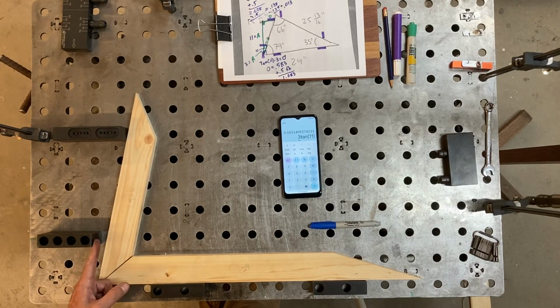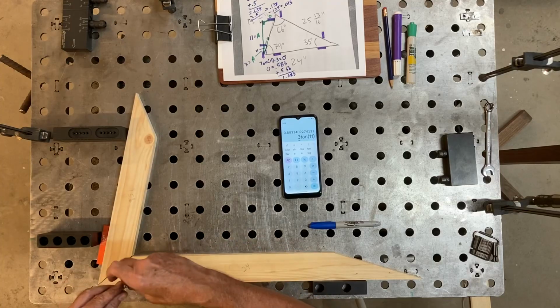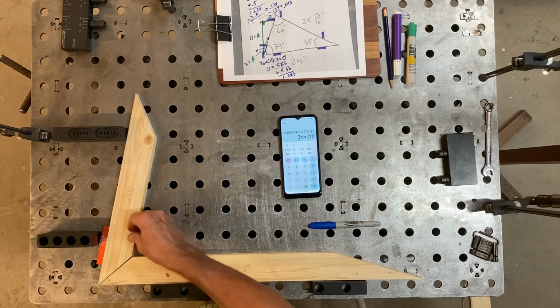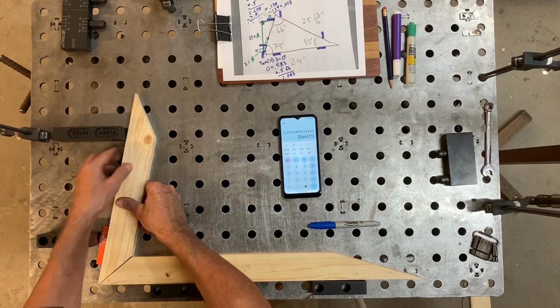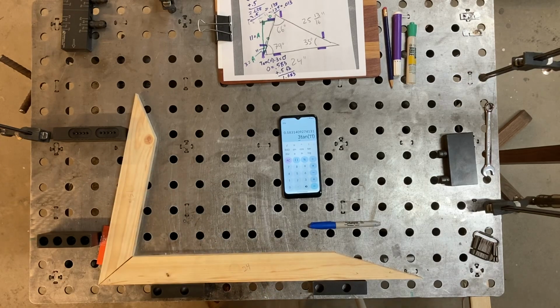We already have that 1/2 inch, so we just need the 0.583. So 1/2 inch and 83 thousandths. So now we have this edge done.